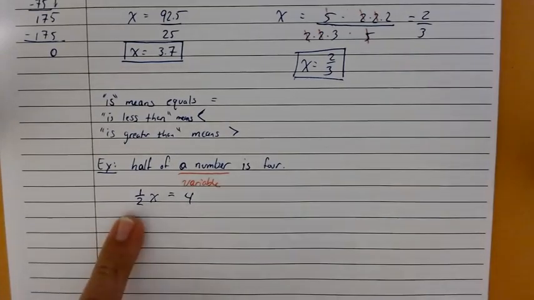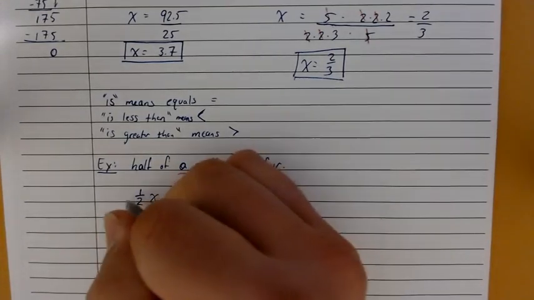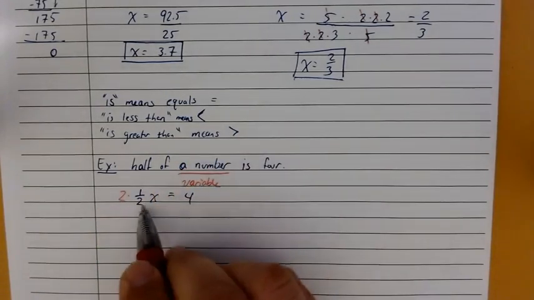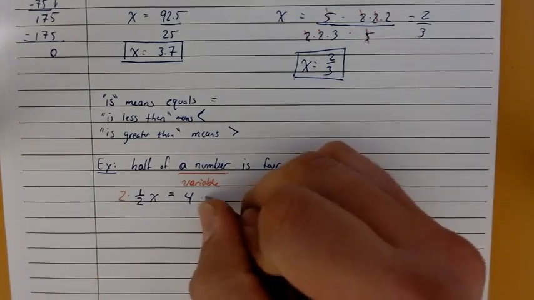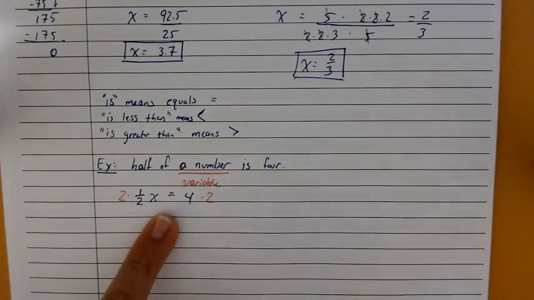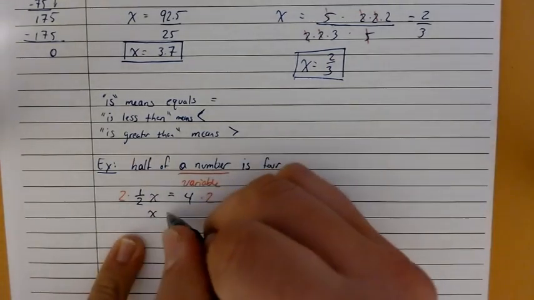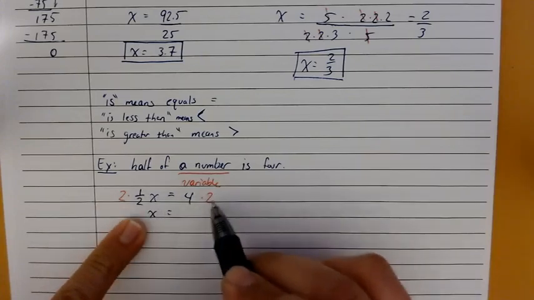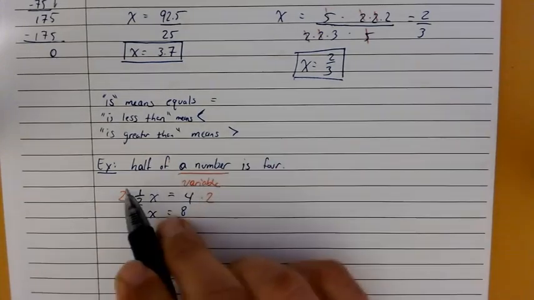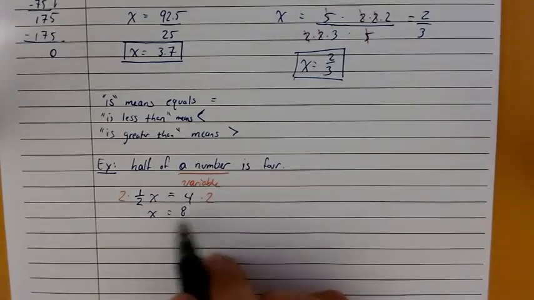So there we go. Of course, here you can always go ahead and multiply both sides by 2. That way 2 times a half, that's 2 halves, which is just the number 1, that's gone, right? 2 halves is the number 1. But whatever I do to one side, I do on the other side. So that goes away, gives you just 1x. Here, 4 times 2 will give us 8. So half of a number is 4. Oh, that number must be 8.